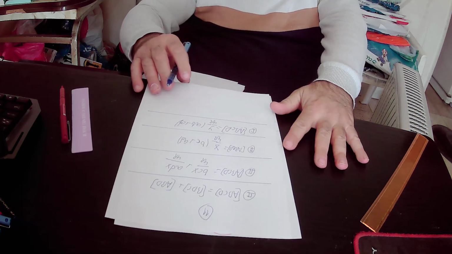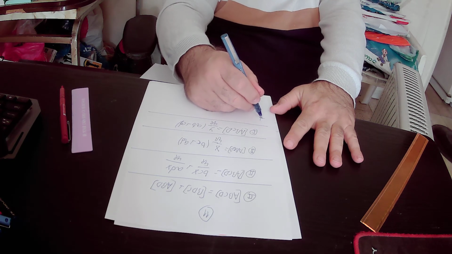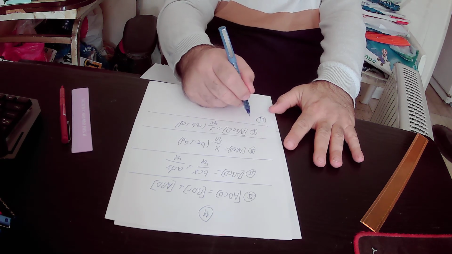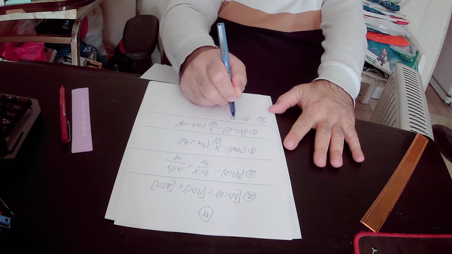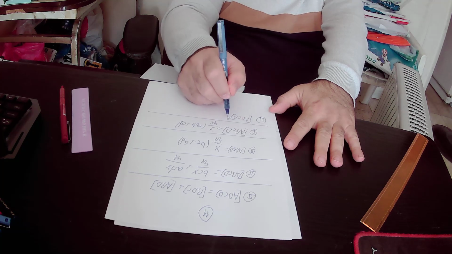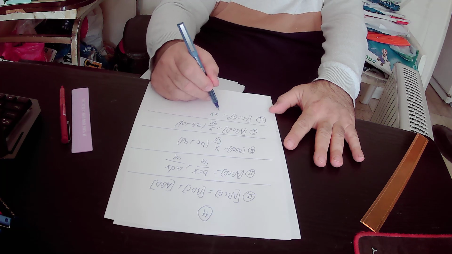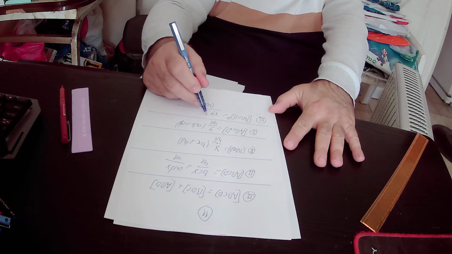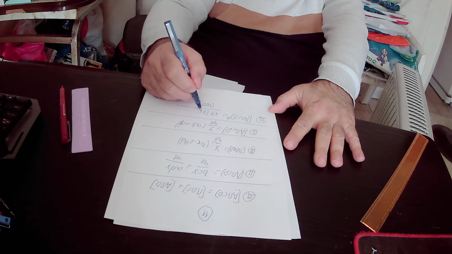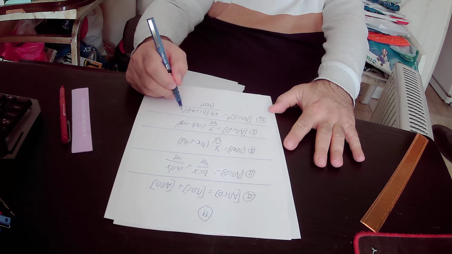So we will multiply equation number 1 by equation number 2, and we will get the area of quadrilateral ABCD squared equals x times y over 4r squared times BC plus AD times AB plus CD.